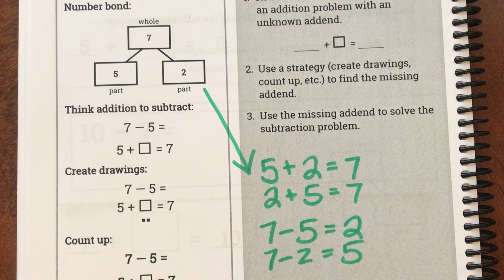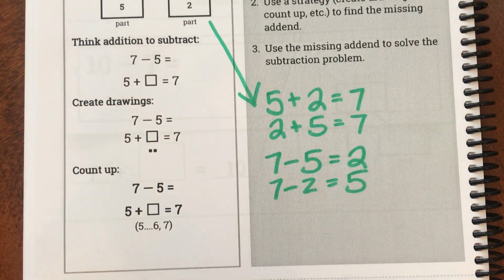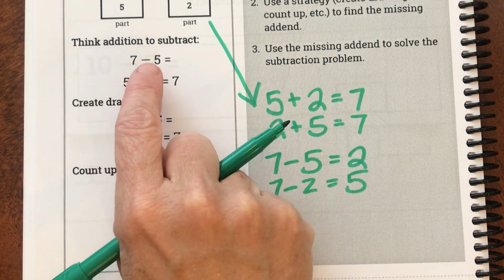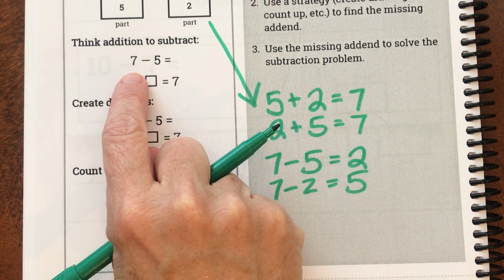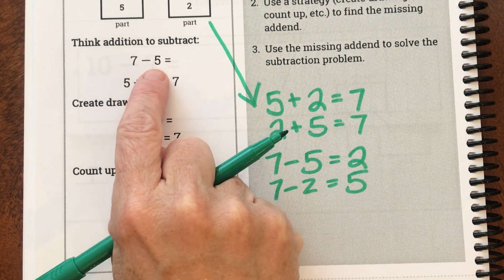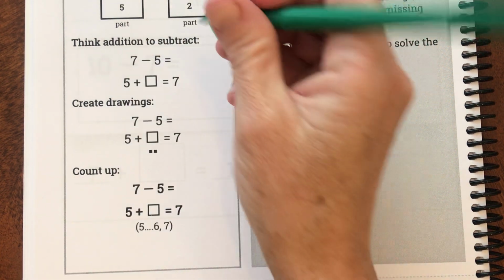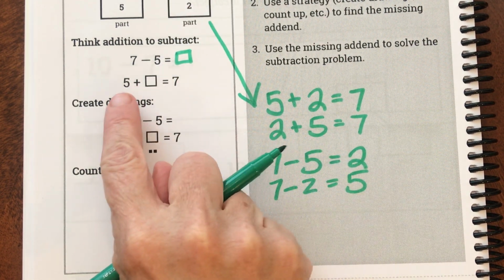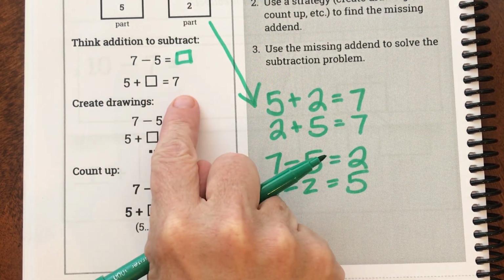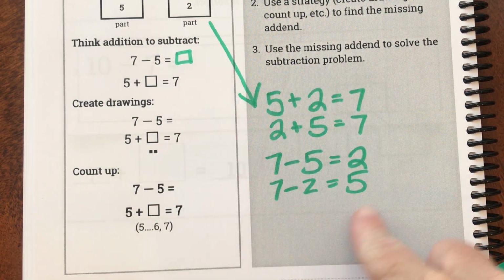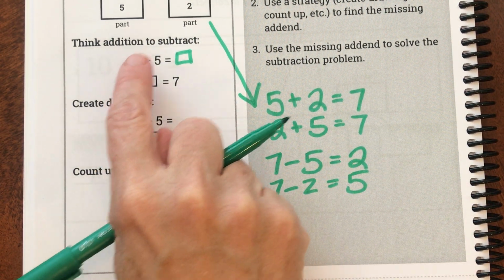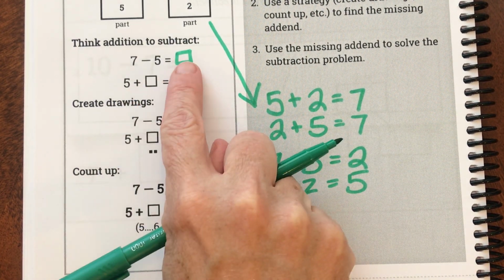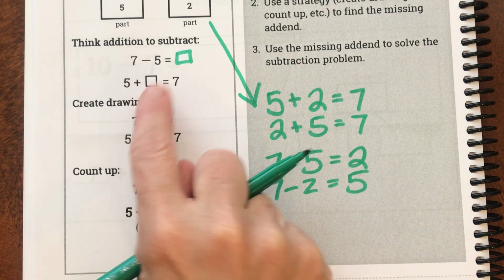Okay, so let's continue to look at our vocabulary. It says, today we're going to think addition to subtract. So if they give us a subtraction problem, 7 minus 2, and we don't know what this missing number is, we could write it as an addition problem because it follows our fact family. So remember, in the fact family, it's always the same 3 numbers. So here, we know that this missing number has to be here.